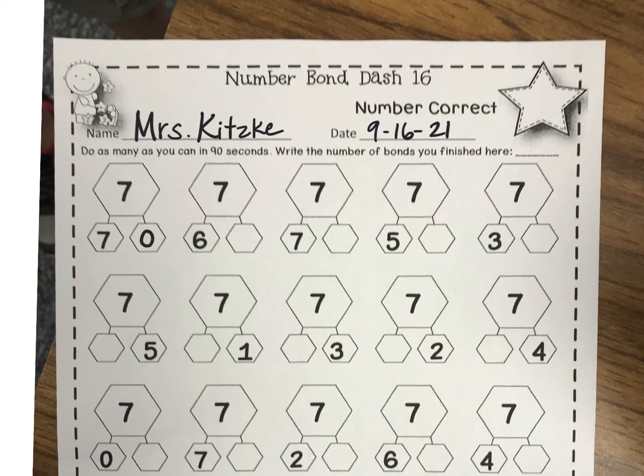Hadley, if I'm making the number 7 and one of my parts is 6, what's my other part going to be? Hadley says 1. Do you agree with her? I do. Okay. We're making the number 7. One of my parts is 7. Talon, what's my other part going to be? Great job.